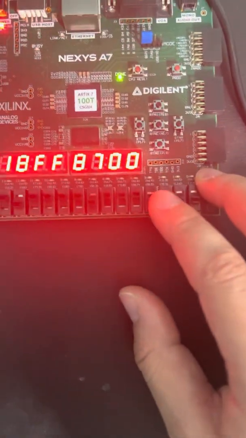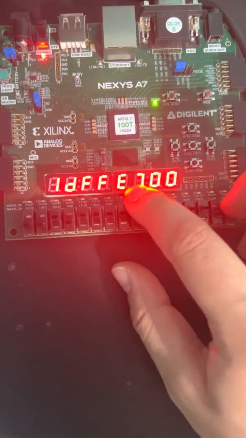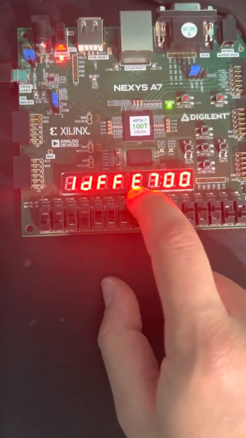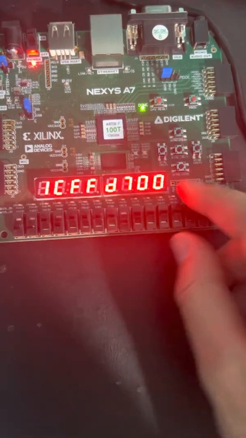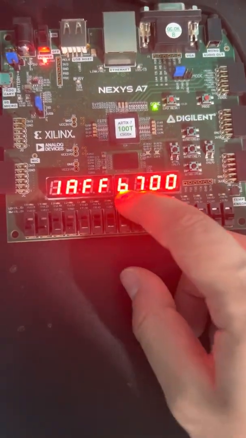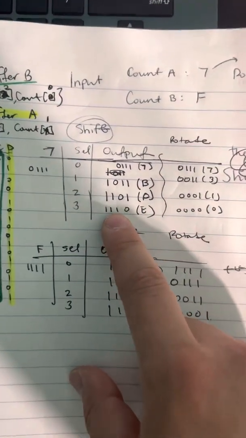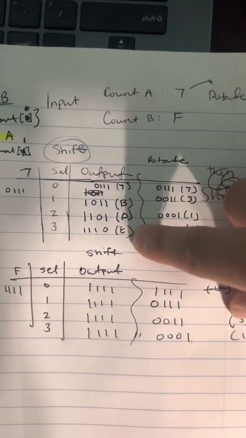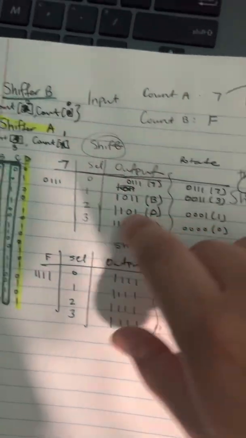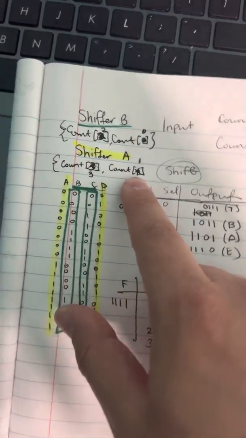So let's input. Okay, so here we see the output of our barrel shifter A, which is shifting, is changing between D, E, 7, B, D, and E, right? And that lines up exactly with what we expect for our output. And the main reason why this is not going in a sequential order is because we're taking bit 3 and bit 1 of the up counter.